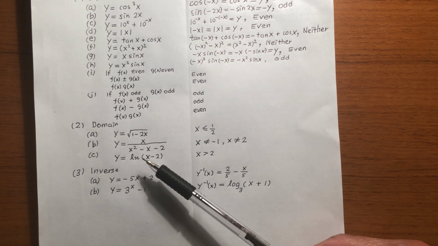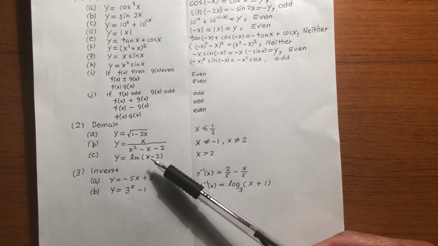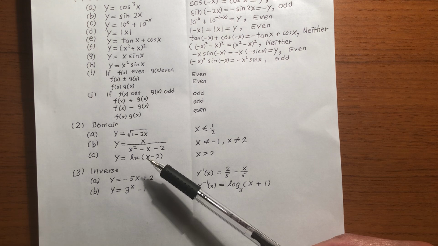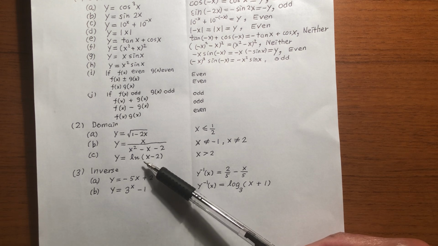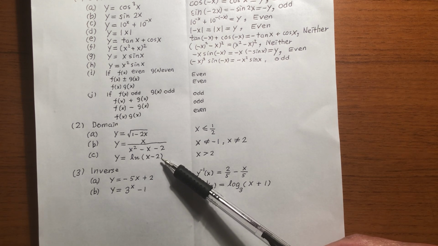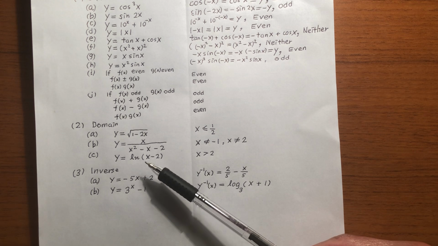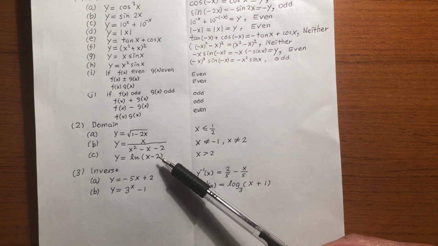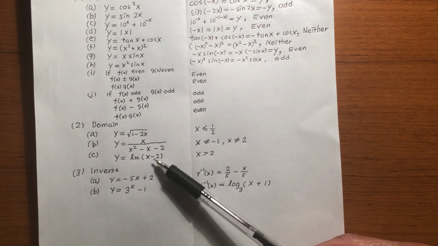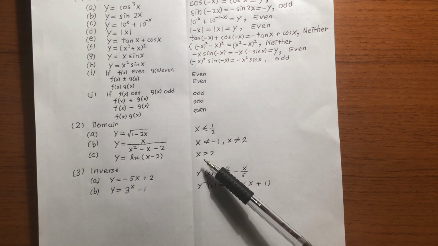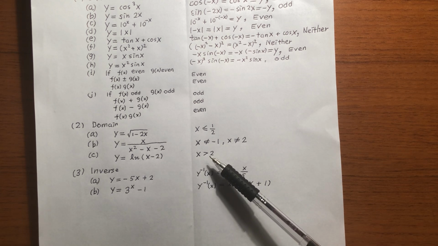The next function is a logarithm function. So the logarithm function requires this part to be larger than 0. It cannot be 0, larger than 0. So based on this condition, the domain is x is larger than 2.